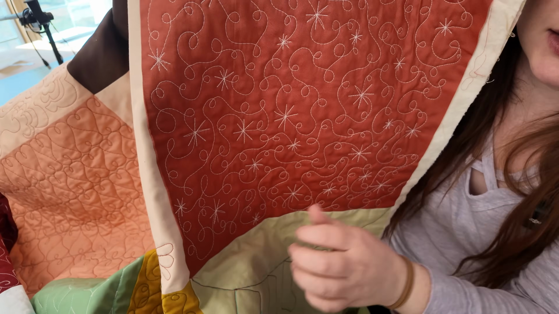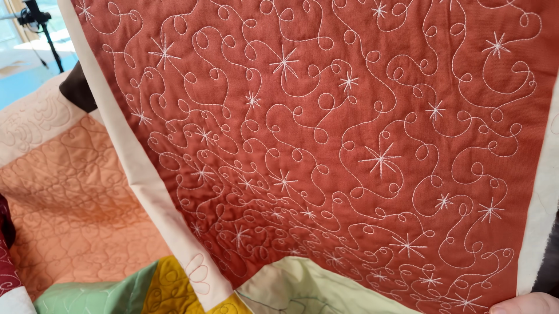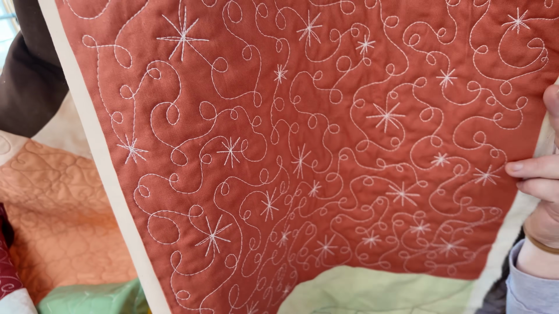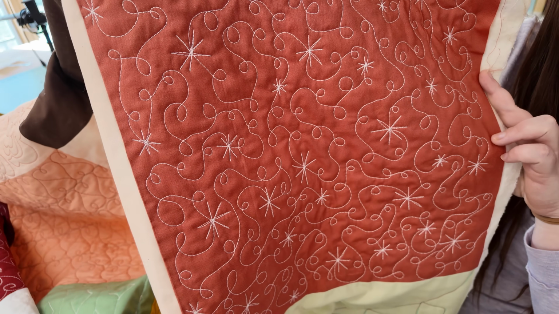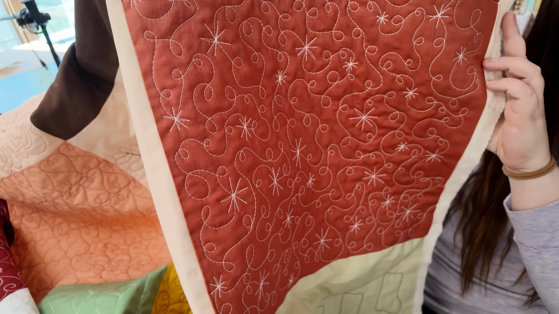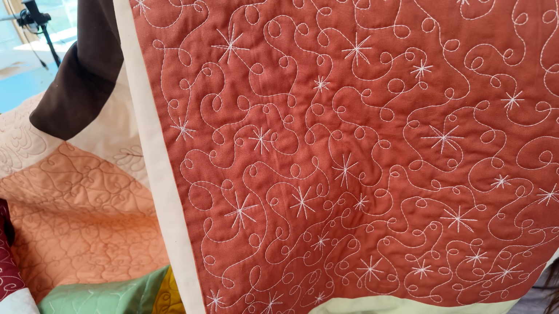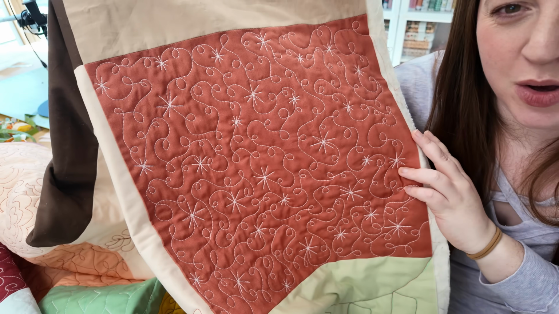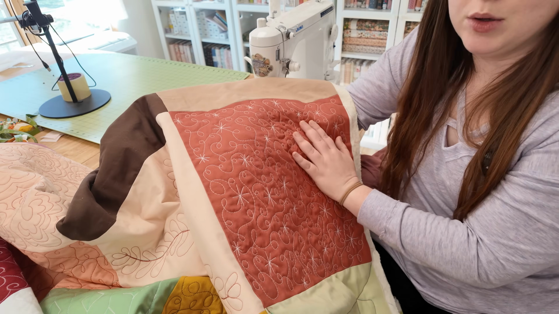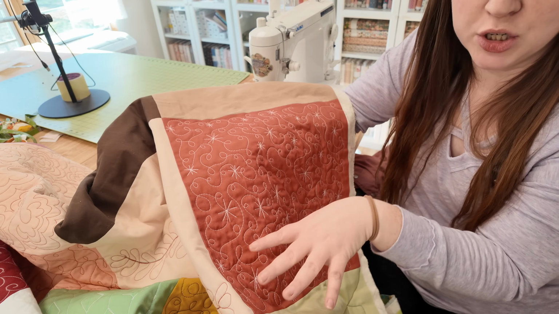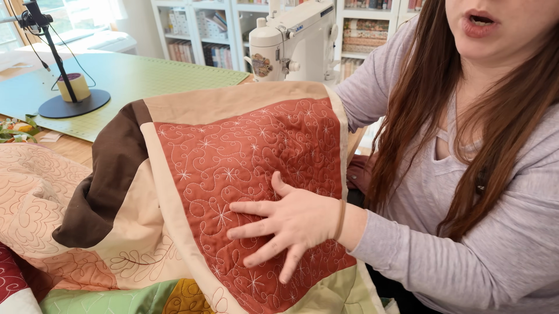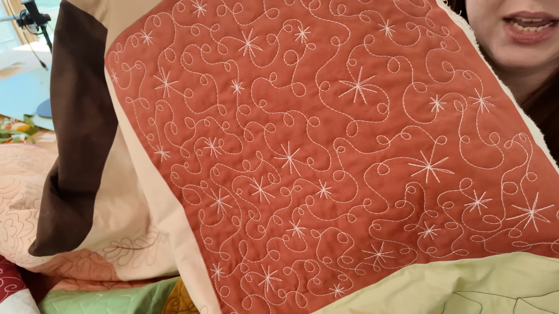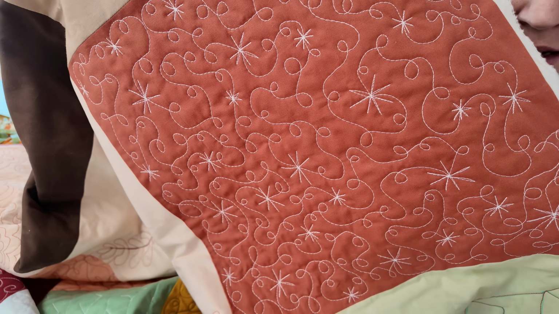So there is our fairy dust free motion quilting. Isn't that just beautiful? This is just one of the best free motion quilting designs, I think, for anybody, beginner or more experienced. I just think this just looks so great. It's so cute. It feels great. Like I said, once you wash your quilt, it gets this really nice quilt crinkle to it, which I personally love. Yeah, I just really love this quilting.